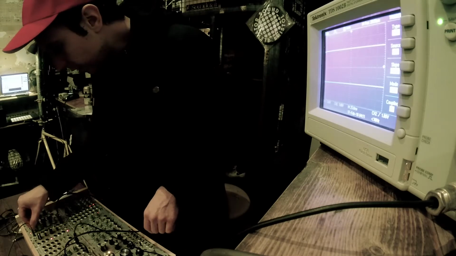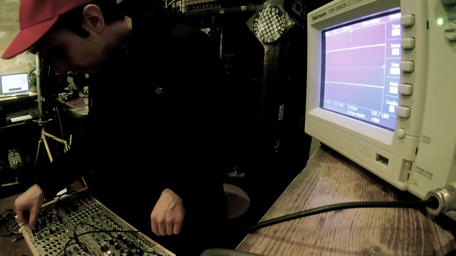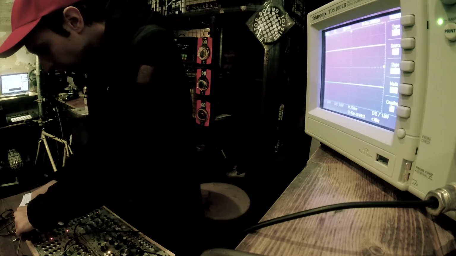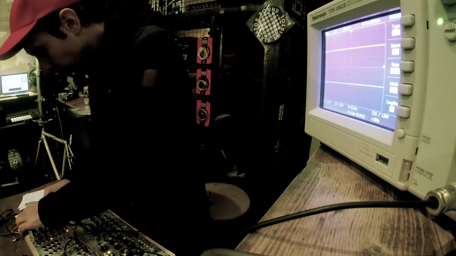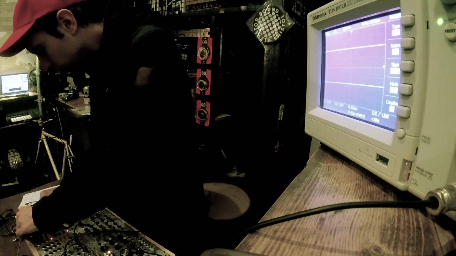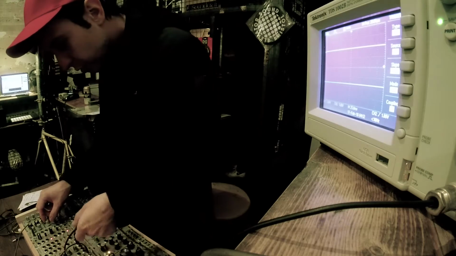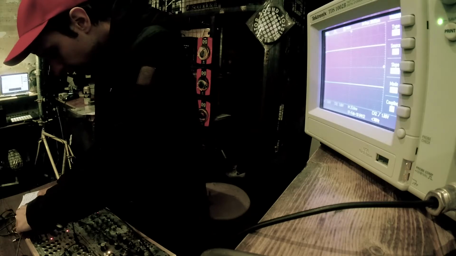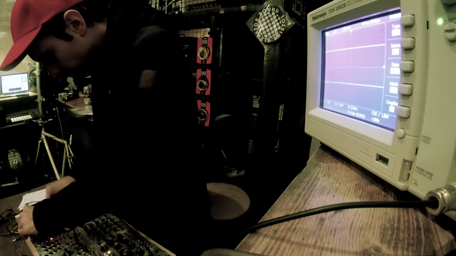But if my slew is too large, then I get it to lose tracking of the frequency. I managed to get something really interesting there earlier.